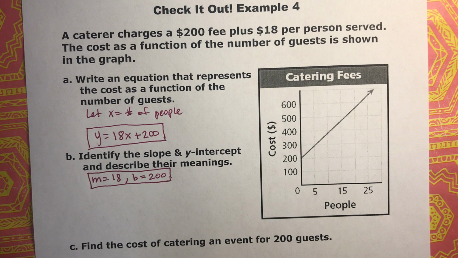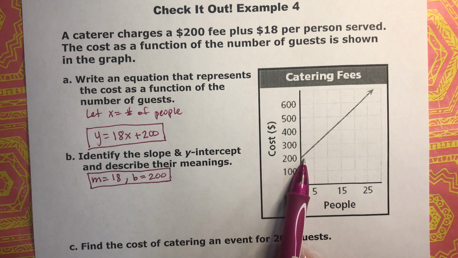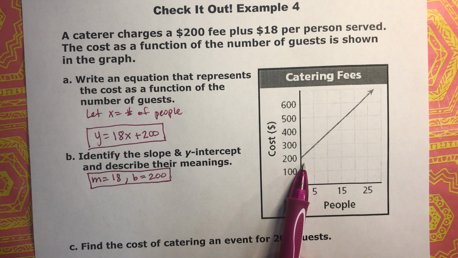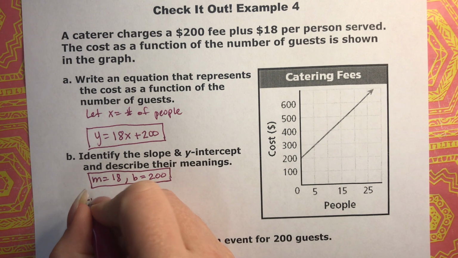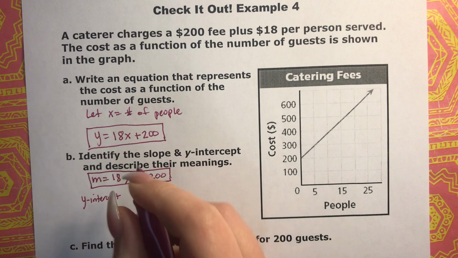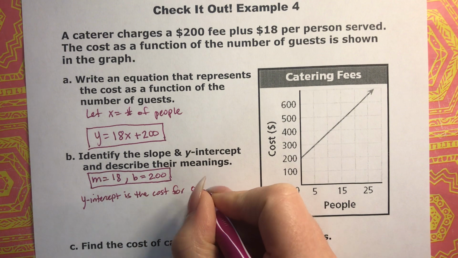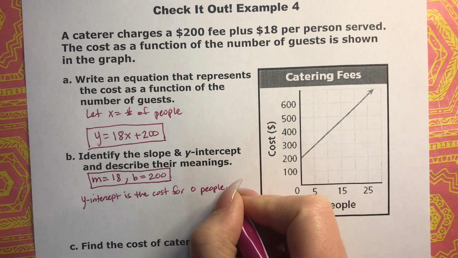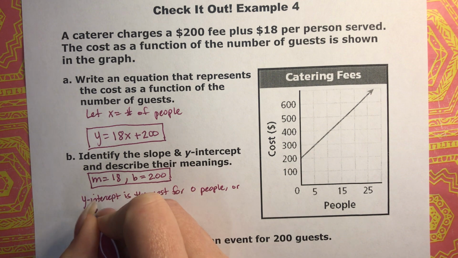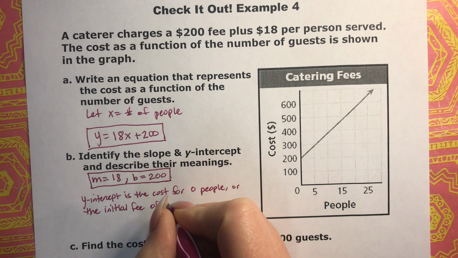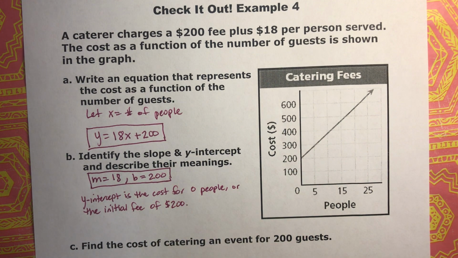So let's talk about the y-intercept. The y-intercept is $200. This is the cost when there's 0 people. So even if there's no people, you're going to spend $200, okay? So that's the initial fee. So the y-intercept is the cost for 0 people, or the initial fee of $200. Okay, so that's what the y-intercept means.